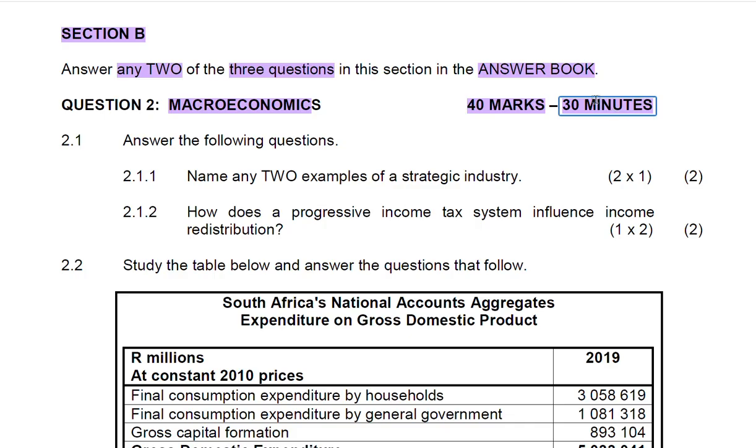If you were the candidate writing this paper, you would have to make sure that once you've reached 30 minutes, you are done, or you don't go much beyond that. So make sure you read with understanding and are able to answer fast and answer what you are required to.